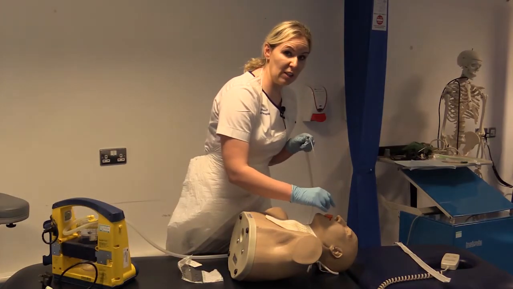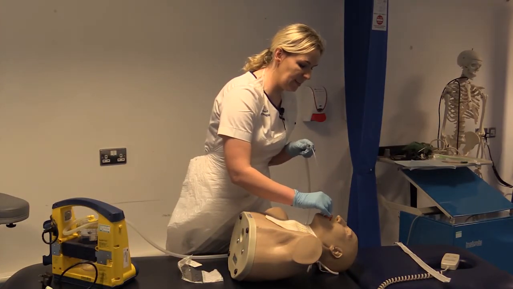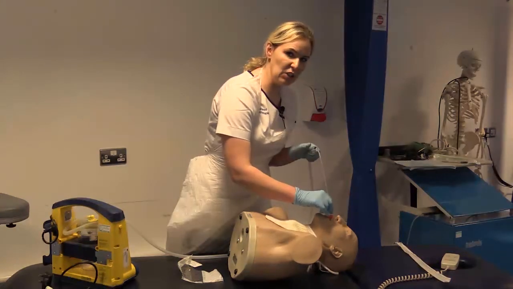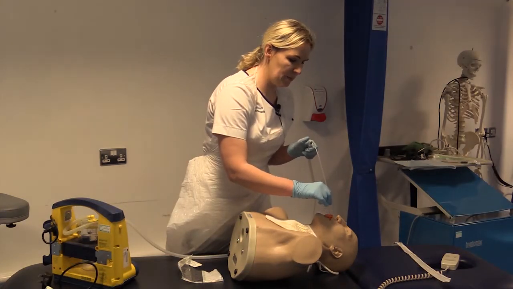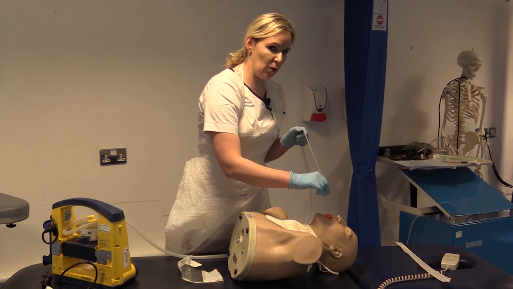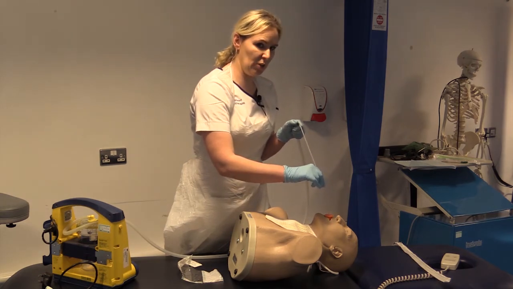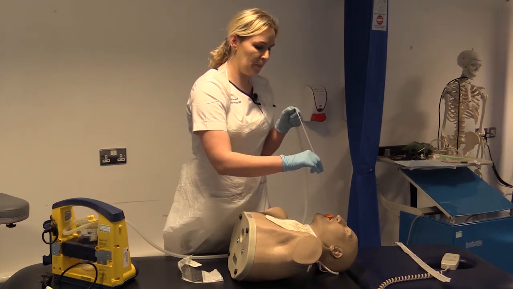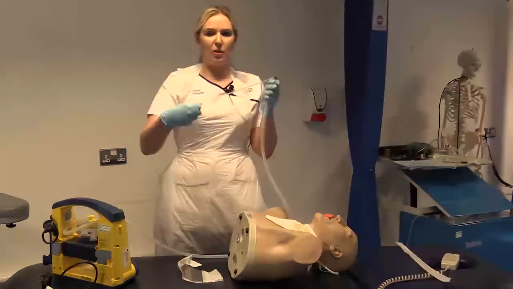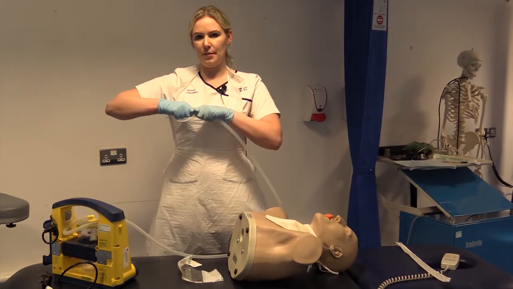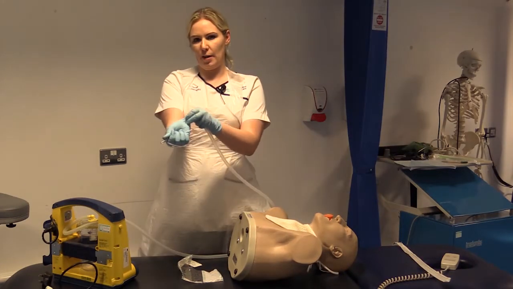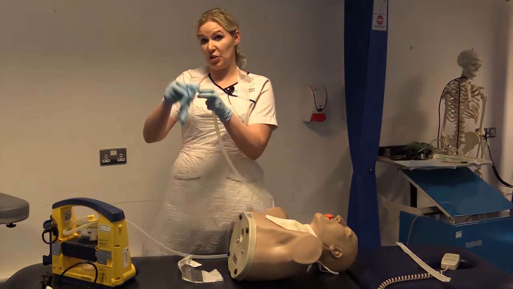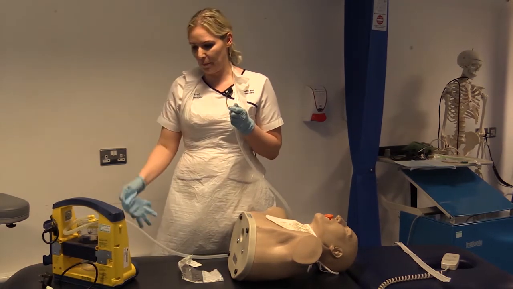Again, what we're looking for is a cough or where resistance is felt. If resistance is felt, you come off about 1 centimetre, apply your suction, and you slowly come out, making sure you're getting all secretions as you come out. Then you're going to wrap your catheter around your dominant hand, pull the lower end of your glove over the top of your catheter, and discard that in the appropriate bin.